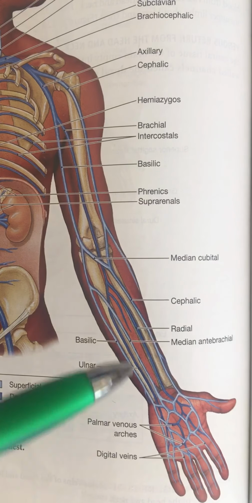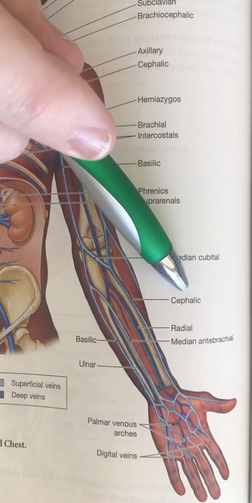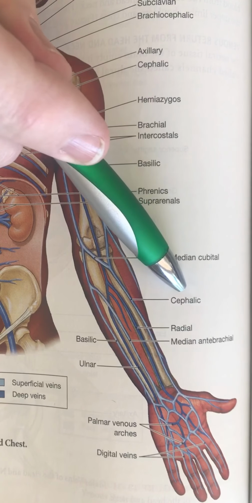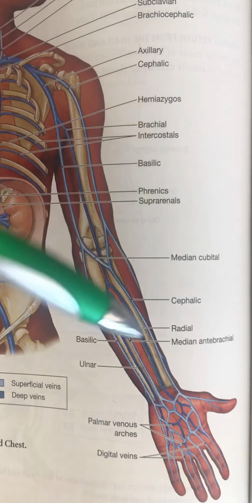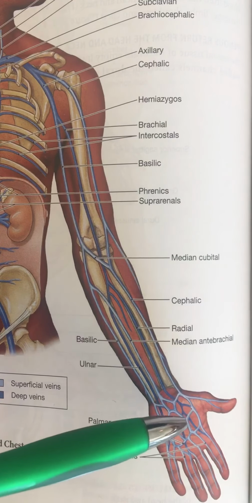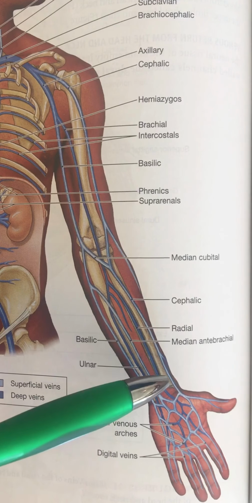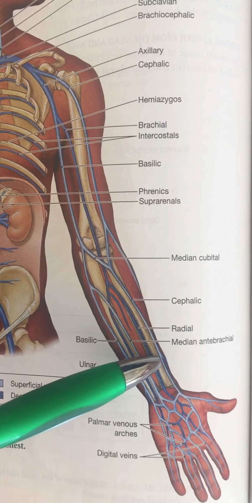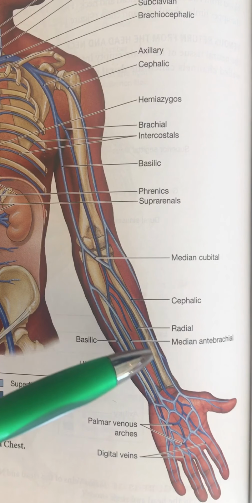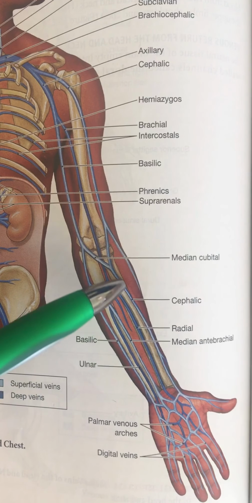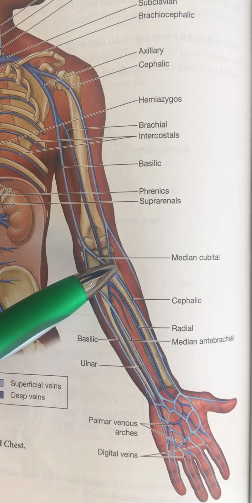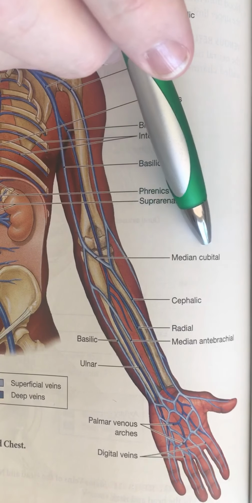On the opposite side, we have the cephalic vein. So this is on the thumb side, right? The lateral side. If we watch this, it's also going to come up. You notice it's a light blue, so that tells me it's more anterior than the dark ones, right? It's going to come up, bifurcate or split into two, and it's going to make the median cubital vein.